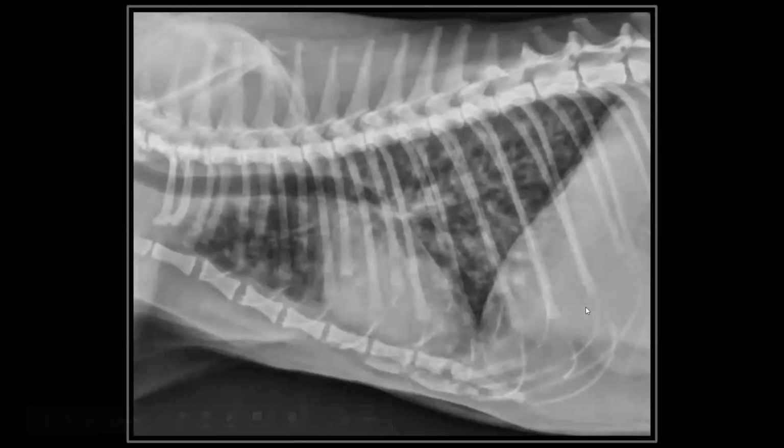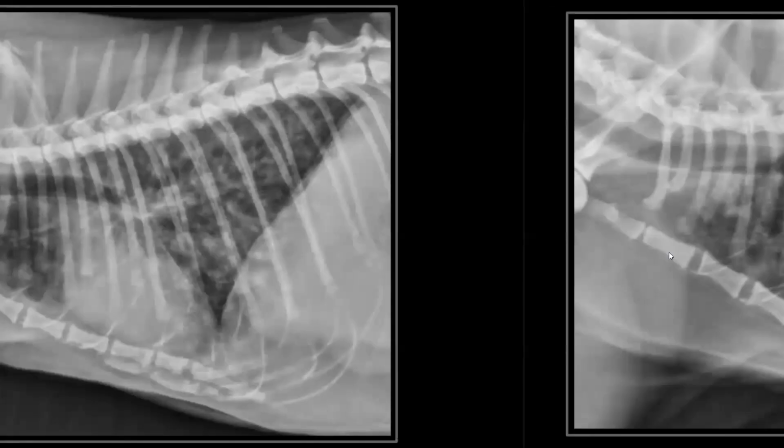Okay. This is another case, and this is a dog. And again, it's not an unstructured pattern, it's more formed, but it's not quite nodular either. So multiple regions of indistinctly marginated interstitial pattern. Again, it looks like I see a couple of donuts here, so probably an underlying bronchial pattern as well. And I think this is going to be the same patient.